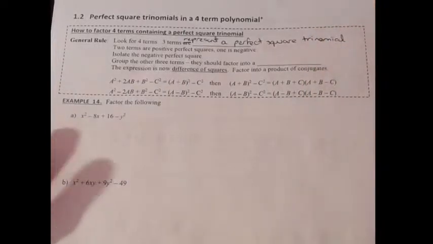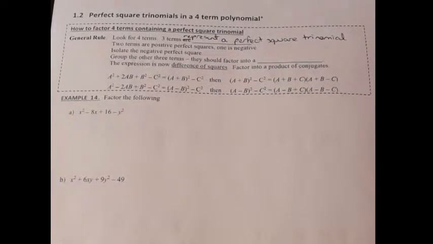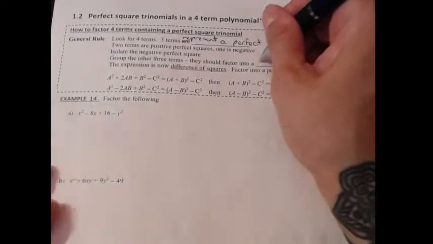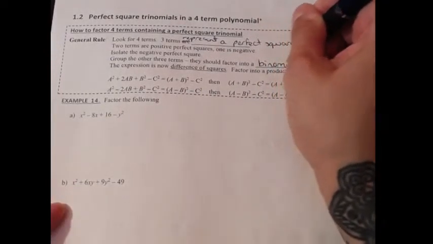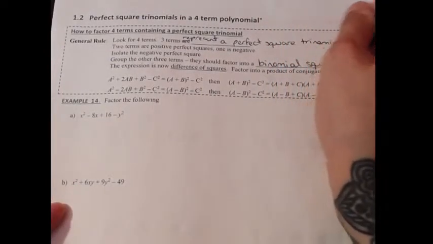Right? So 2 terms are positive perfect squares, 1 is negative. Isolate the negative perfect square, group the other 3 terms. They should factor into a binomial square. And then we're left with the difference of squares.